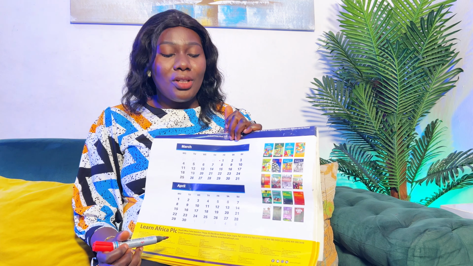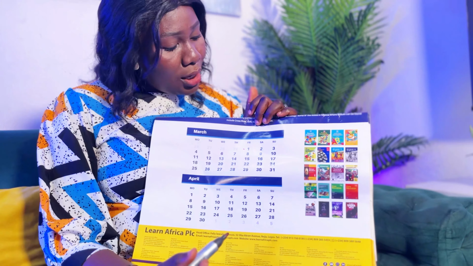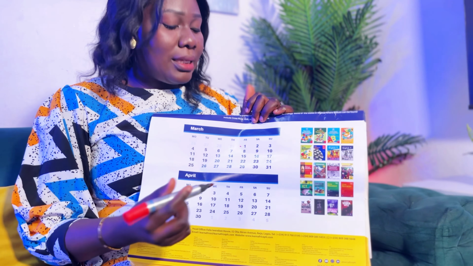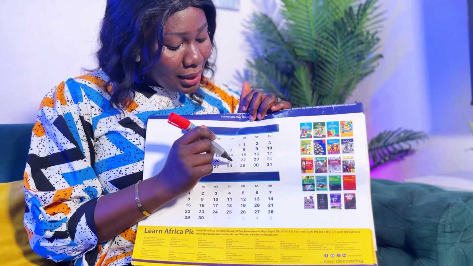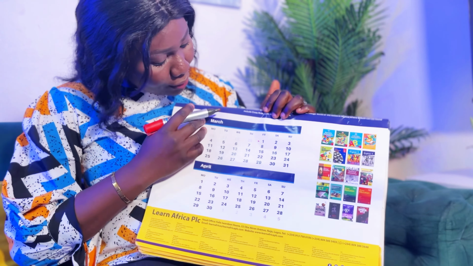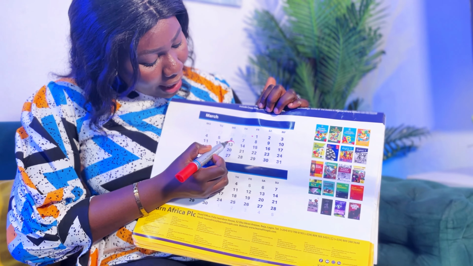Now, how do you know your ovulation? In order for you to calculate your ovulation, you have to subtract 14 days from your cycle length. So which means 14 days taken away from 27, which is your cycle length, gives us 13. Now, what this means is that on the 13th of March, which is the 13th day of your cycle, somewhere around here, you would ovulate.